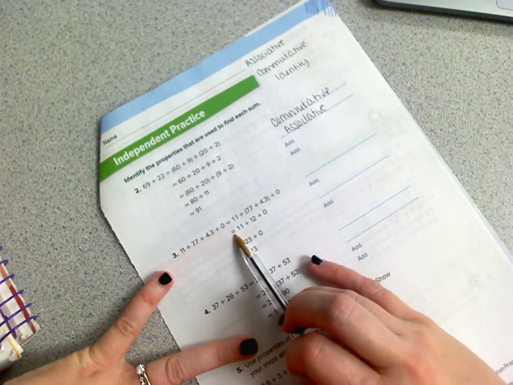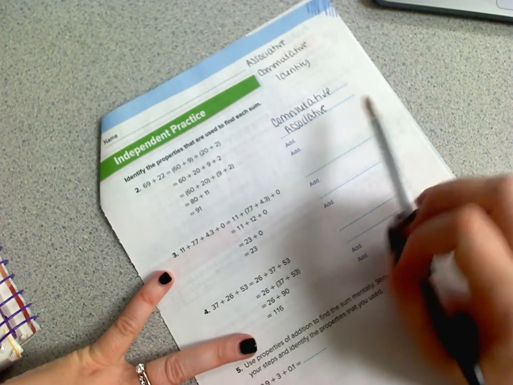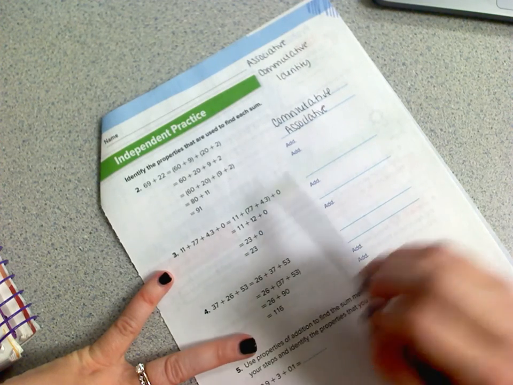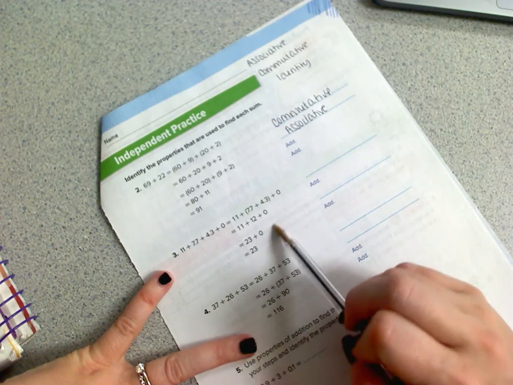Now here I see a plus 0. So what property am I going to use when I see a 0? If you're not sure, look back in your notes. What property am I using if I see a 0? Okay? Let me know if you have any questions.